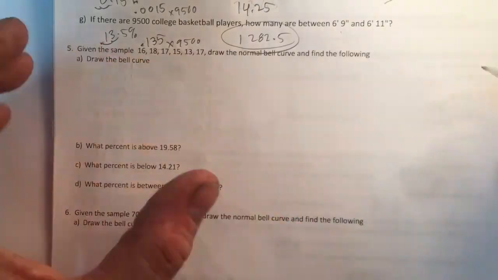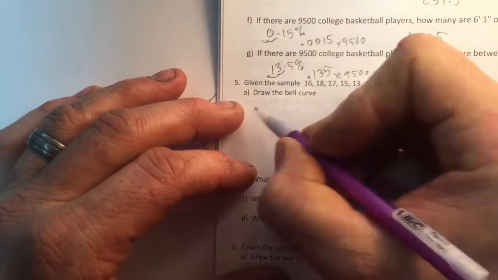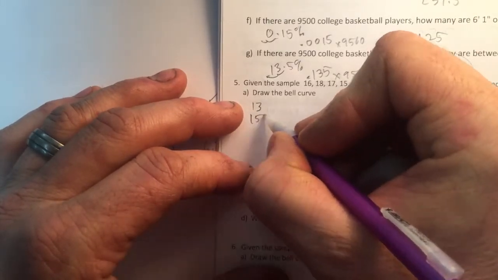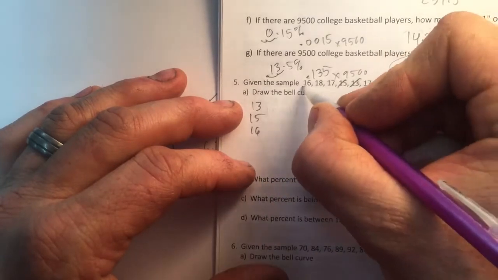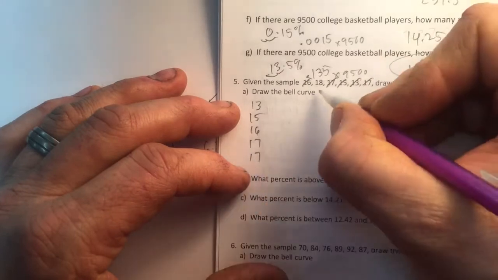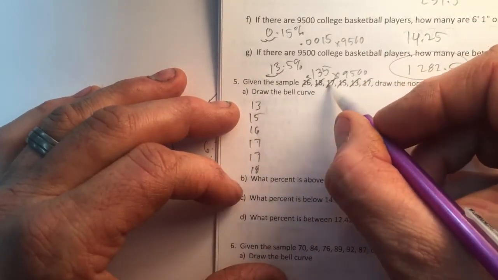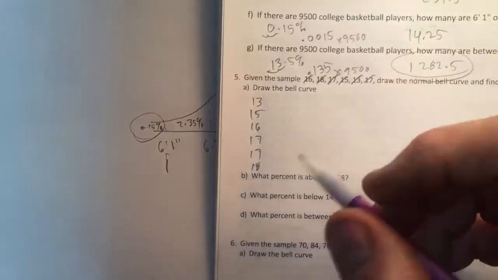I got 13, then 15, then 16, and then 17 twice, and then 18. That's 6 numbers. I got to add these up.